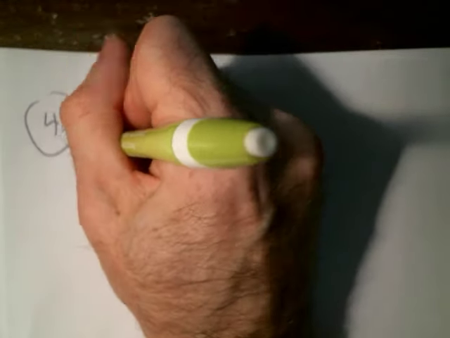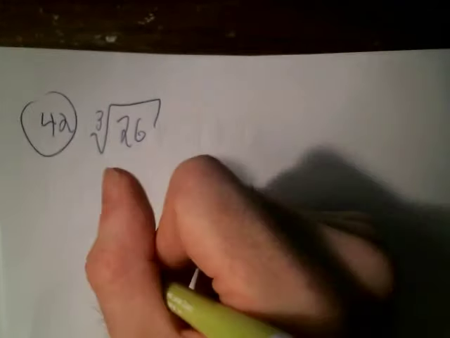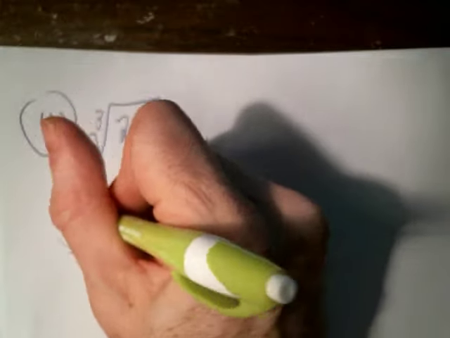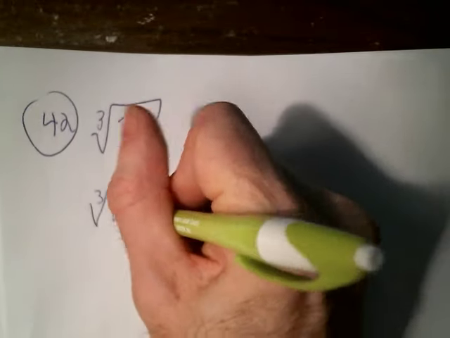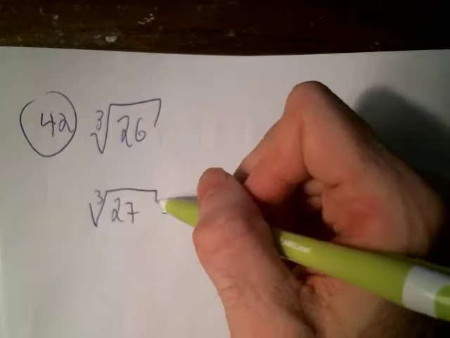For example, number 42, figuring out the cube root of 26. Okay. So I think to myself, well, I know the cube root of 27, right? And so long as you know the cube root of something close to the value you're trying to find the cube root of, you can do an approximation.